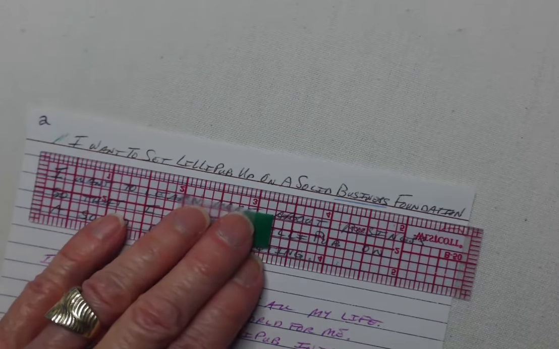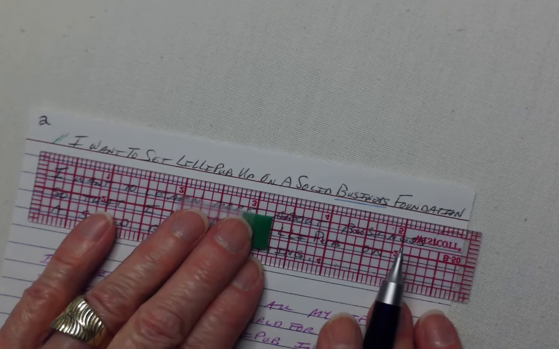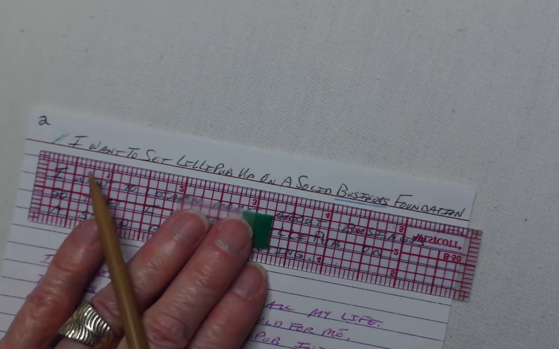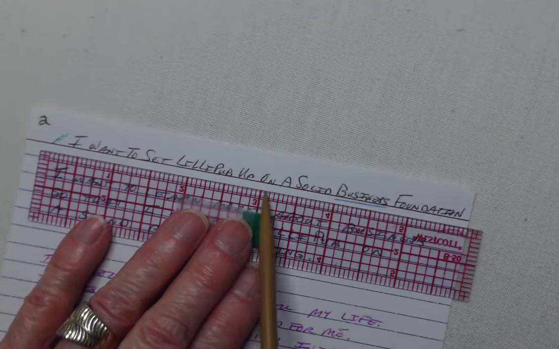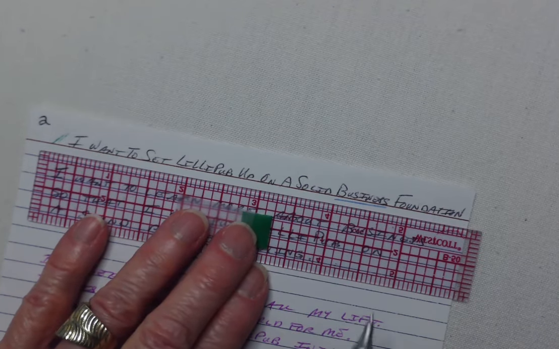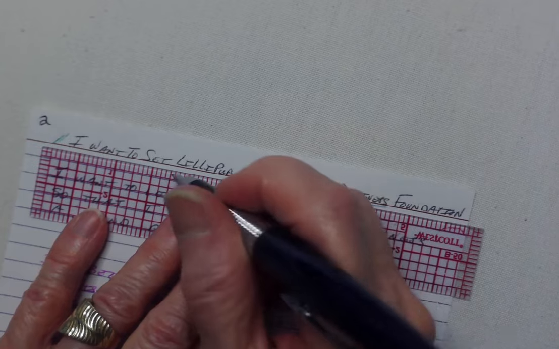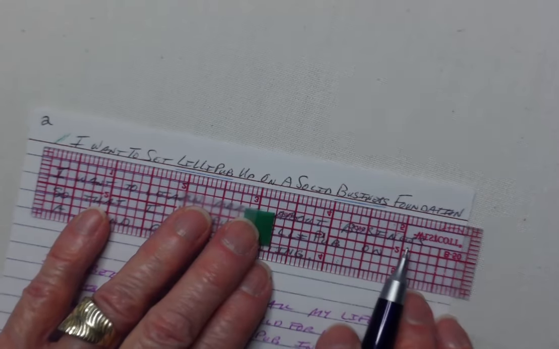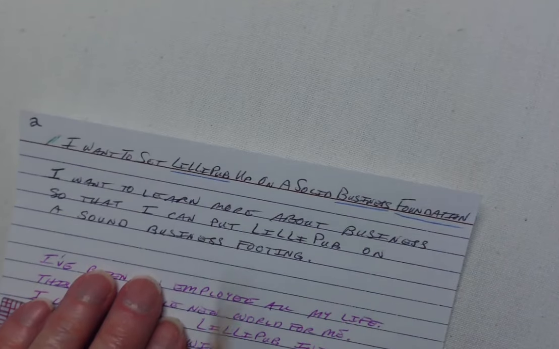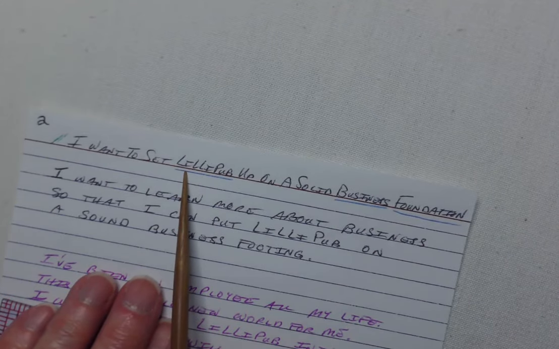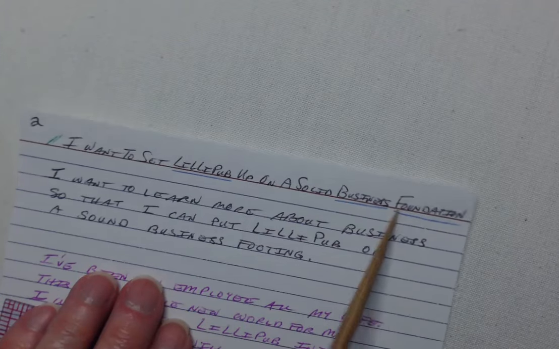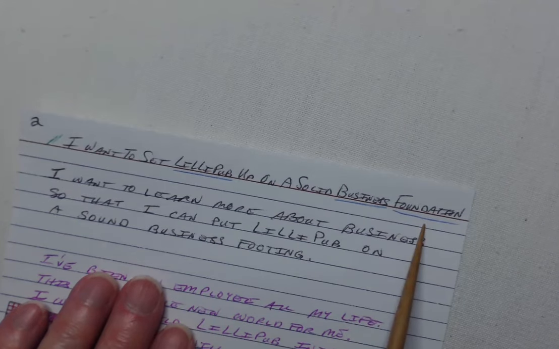Assuming that I finished those 2 entries, and I will make them, my next step is going to be to figure out which keywords I want to use for this foundational card. I want to set LiLLiPub up on a solid business foundation, and I've got business already. It's about LiLLiPub, so I want to make sure I capture LiLLiPub, and I think I'll just use foundation. So now I'm going to make an entry under L for LiLLiPub, under B for business, and under F for foundation, and each one will have the whole tagline.